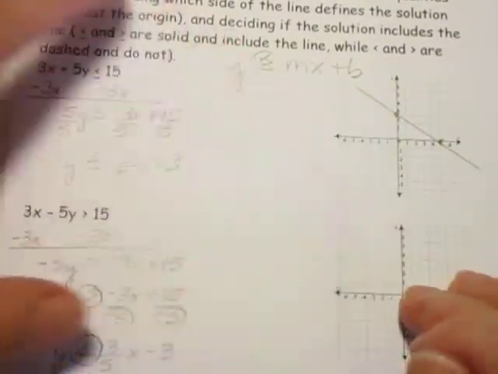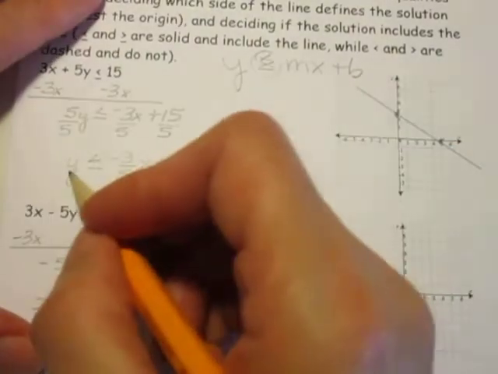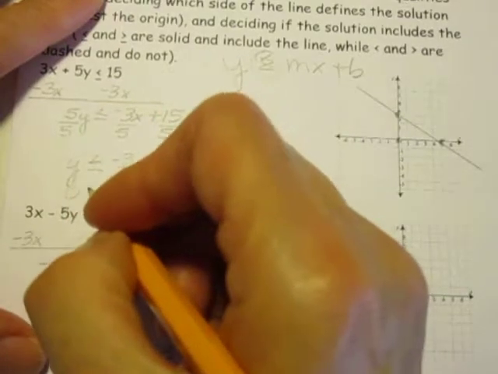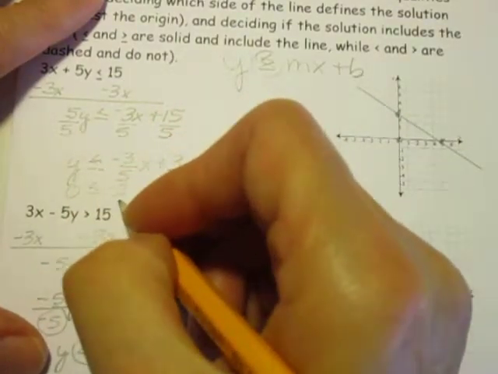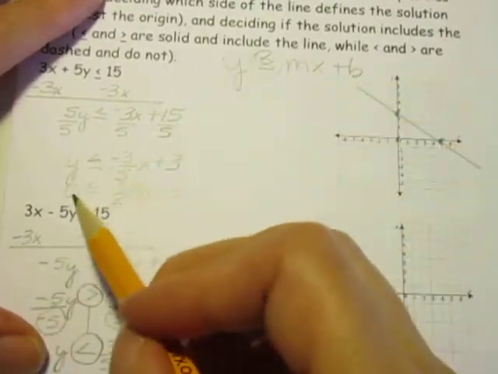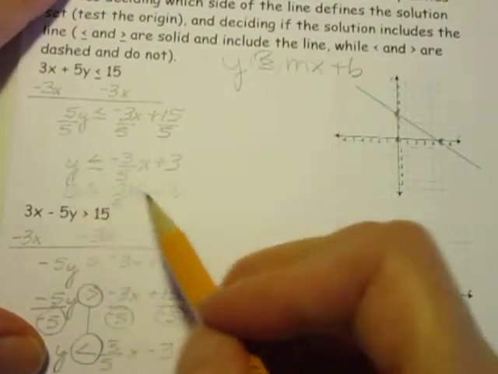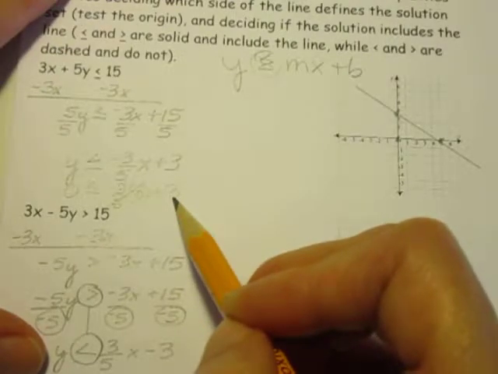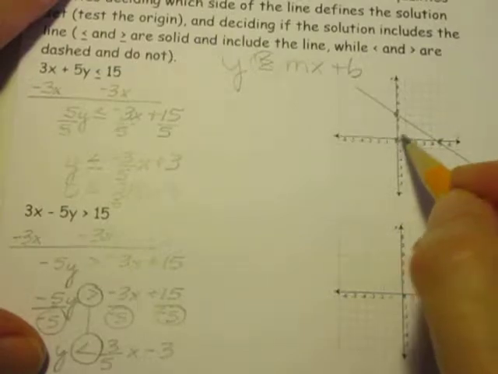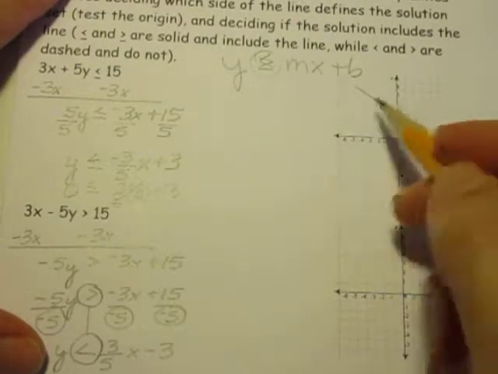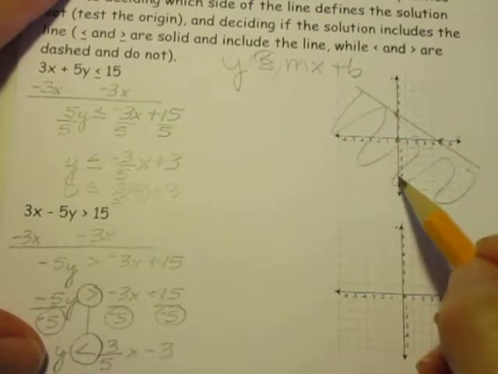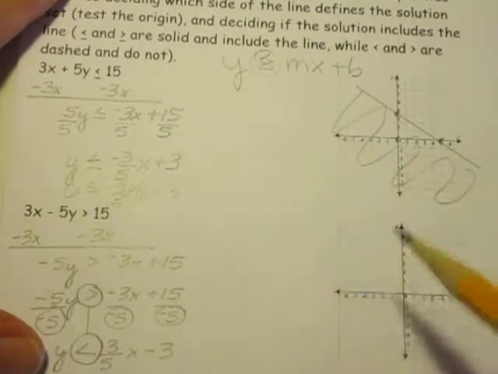Now my question is, which side do I shade? If I plug in the point 0, 0, that's going to be my easiest one to plug in. So if I plug in -3/5 times 0 plus 0, this cancels out, and I'm asking myself, is 0 less than or equal to 3? And it is. If that's a true statement, wherever that is, that's where 0, 0 is. I'm going to shade that side of my equation. So basically, all of these points over here are solutions to this inequality.